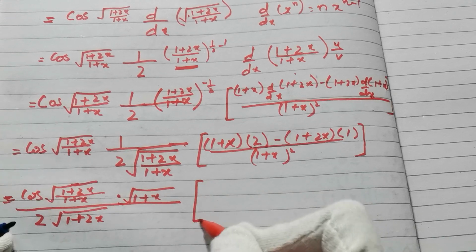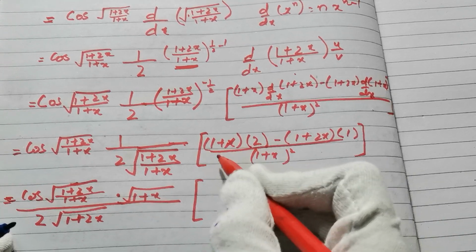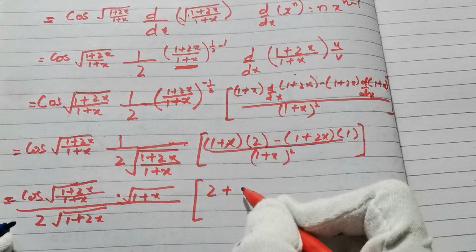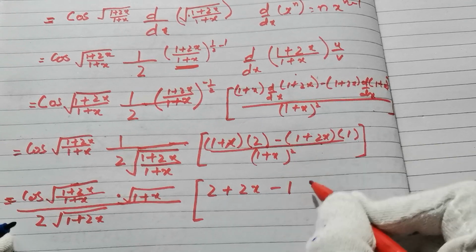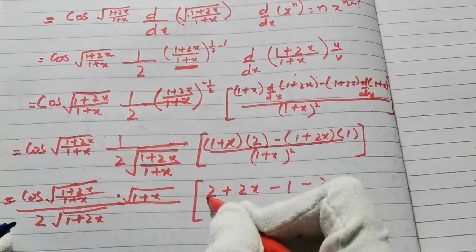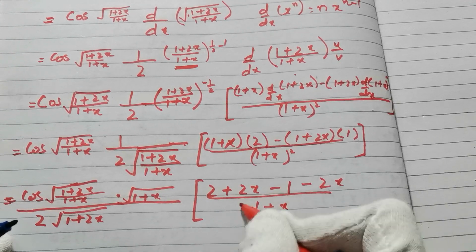Now we solve this. 2 into 1 is 2, plus 2 into x becomes 2x, minus 1, minus 2x, divided by (1 plus x) whole square.